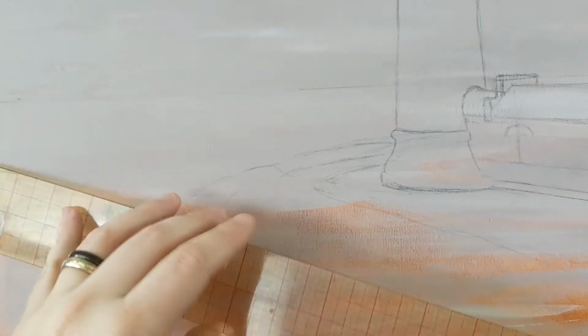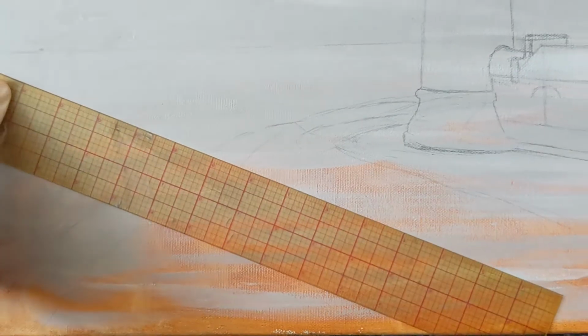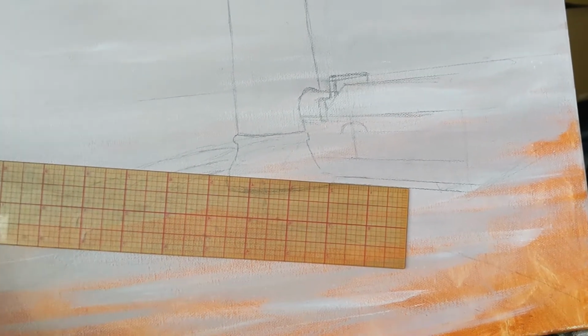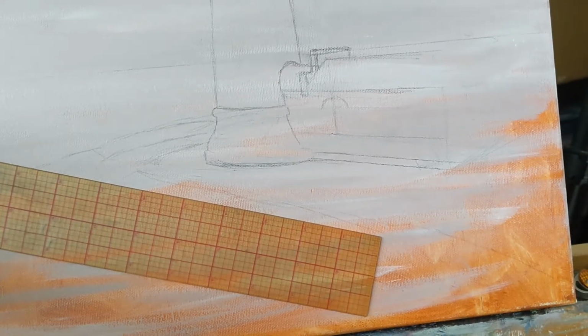I mean, give or take. And so I'm just using that. I'm saying it's the corner of this canvas. It's like, that's the edge of my vanishing point. And so I'm using that, and it's lining up pretty good for my reference.